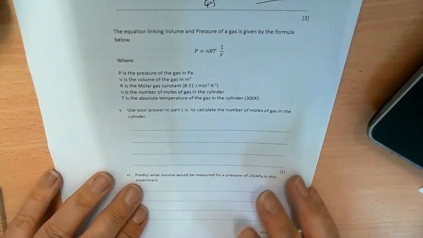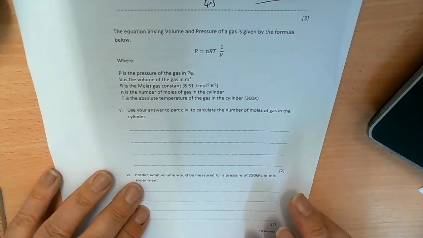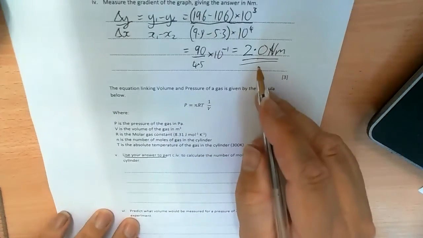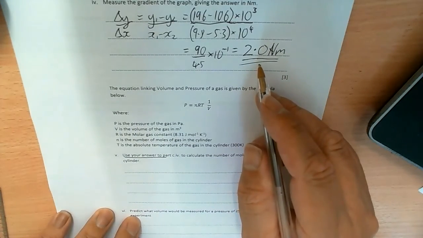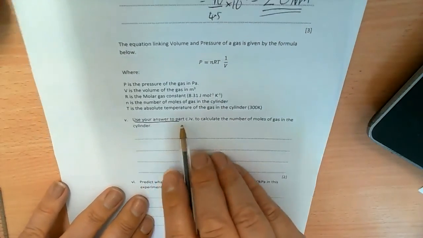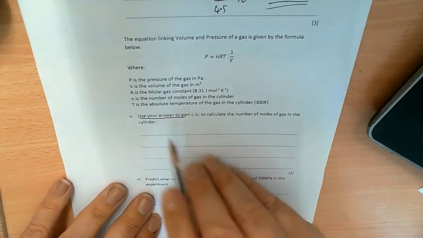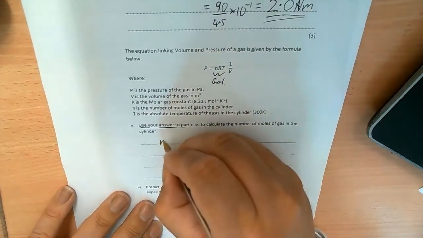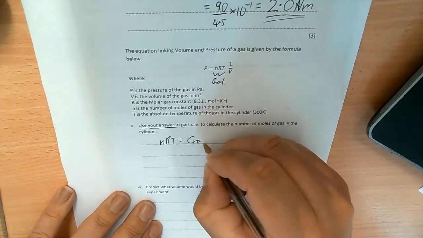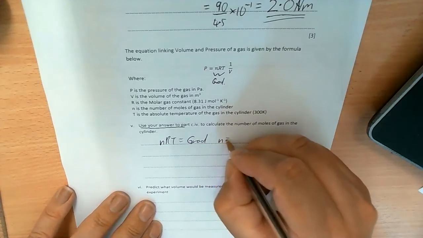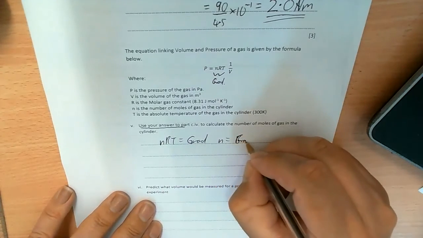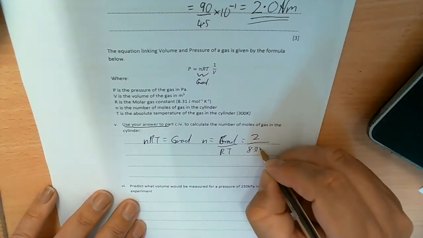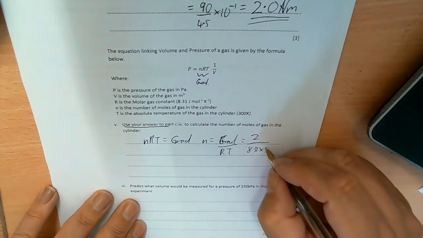The next part is to use your answer to part C, part 4, to calculate the number of moles of gas in the cylinder. So we're using that calculation. If we're using the answer, we know the gradient is 2 Newton meters. So we know that this part here is the gradient. So nRT equals the gradient. So n is equal to the gradient divided by RT. So that's 2 divided by 8.31 times the temperature, which it tells you is 300 Kelvin.